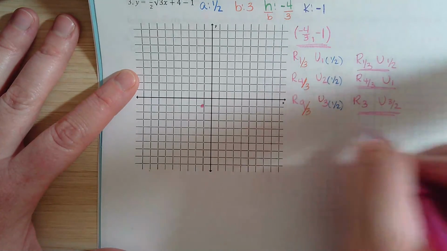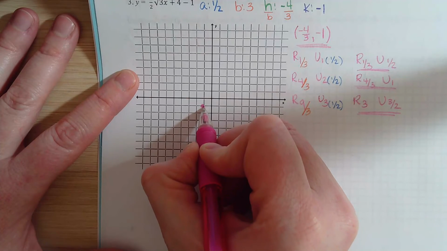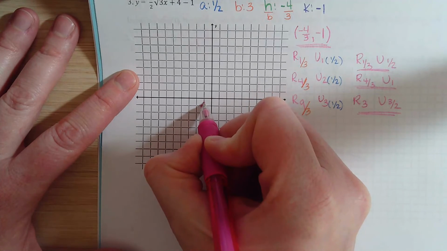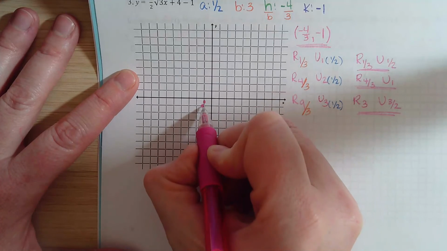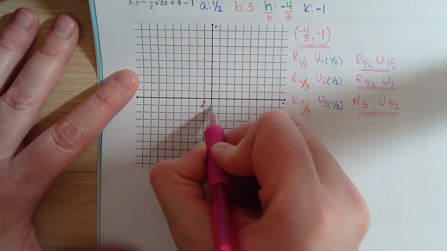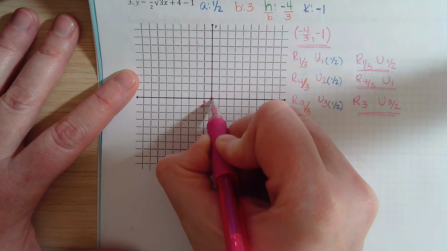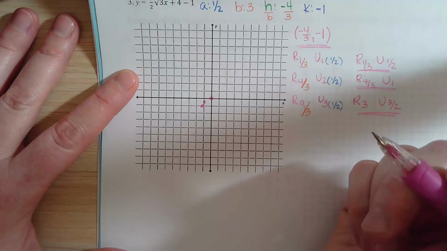And then now what I'm going to do is I'm going to graph my rules. So if I'm at 4/3 to the left here, I'm going to go right 1/3, puts me on the line of -1, and I'm going to go up 1/2. I'm going to go back to my starting point. It says go right 4/3, so I'm going to go over 4/3. Okay, and I'm going to go up 1.